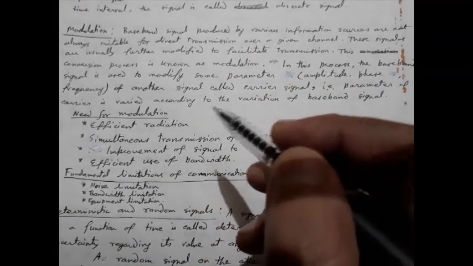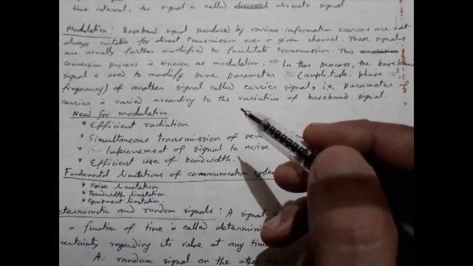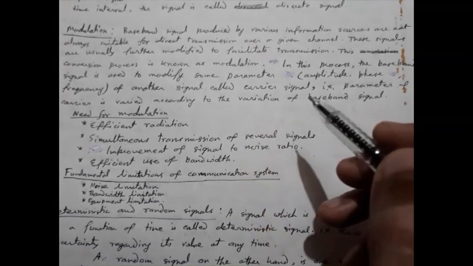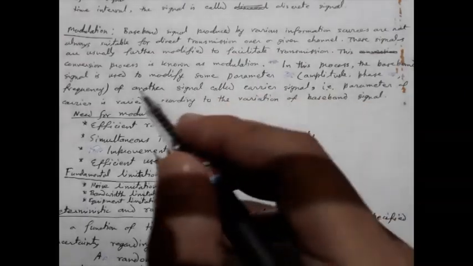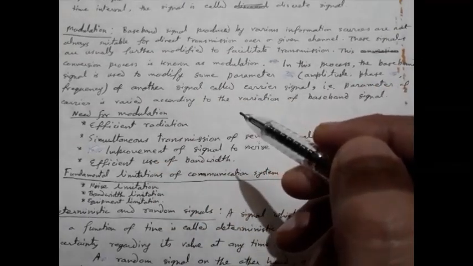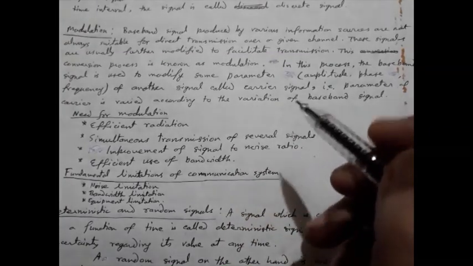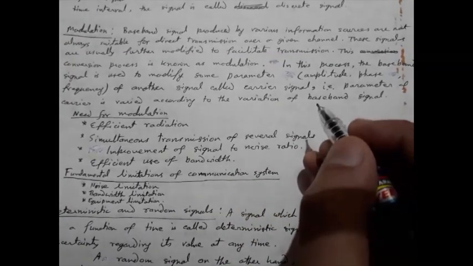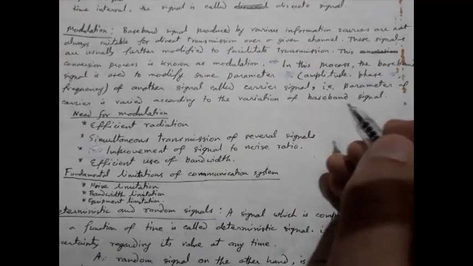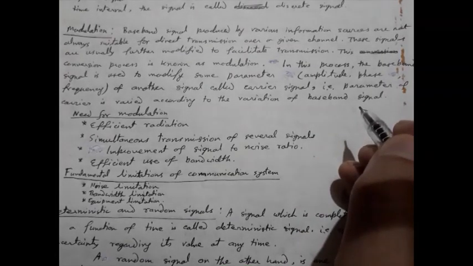That means modulation is the process by which we change the parameter, amplitude, phase or frequency, of the carrier signal depending on the variation of another signal called the original message signal or the baseband signal. Sometimes it is also called the modulating signal.